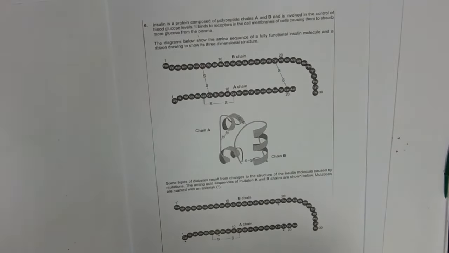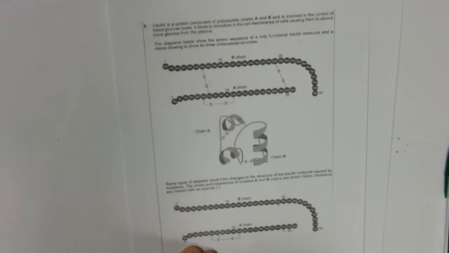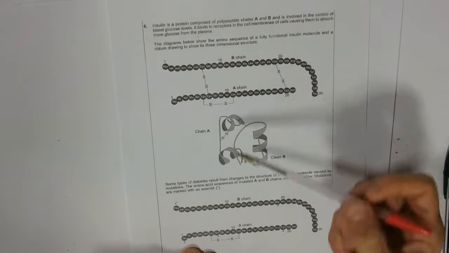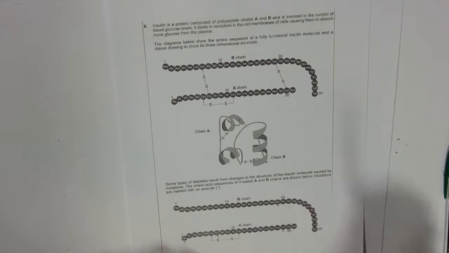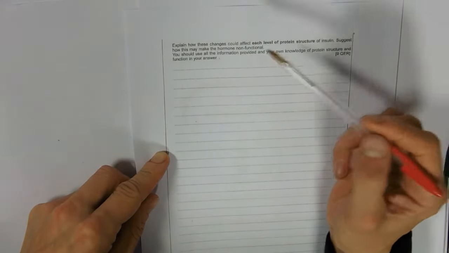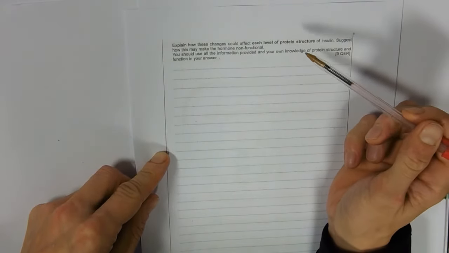This is question 6 of the Core Concepts in-class task book, and we are presented with insulin and a mutated insulin, and an essay asking us to talk about various things for 9 marks. So what do we actually need in this essay?